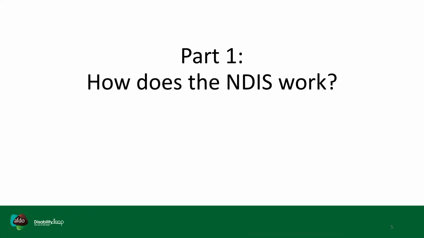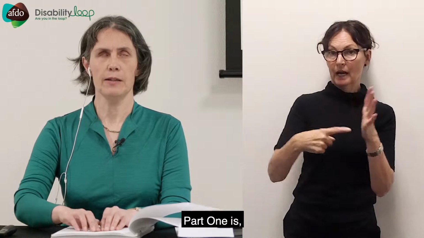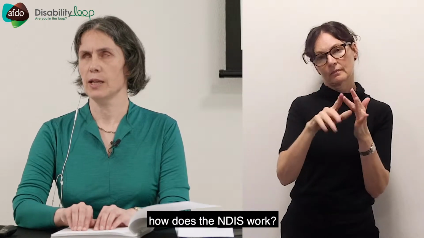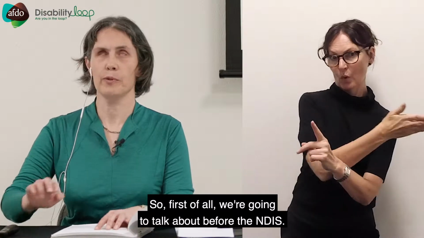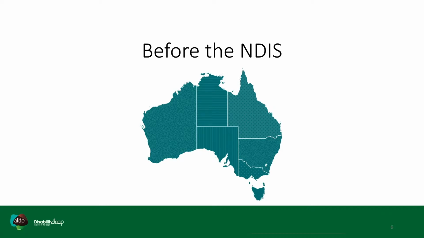Slide saying, Part 1, How does the NDIS work? A view of presenters sitting at a table at the front of the room. She reads notes from a braille booklet. Part 1 is how does the NDIS work? So first of all, we're going to talk about before the NDIS. Slide saying, Before the NDIS.